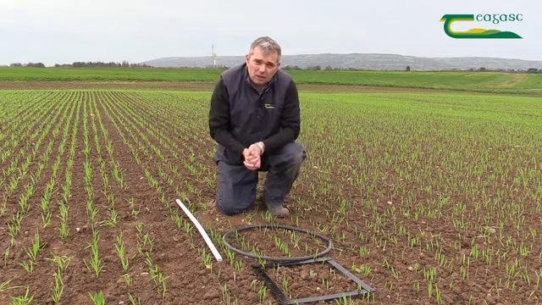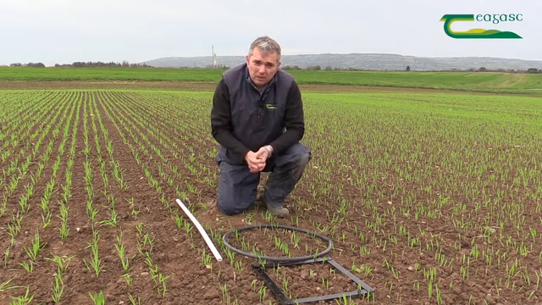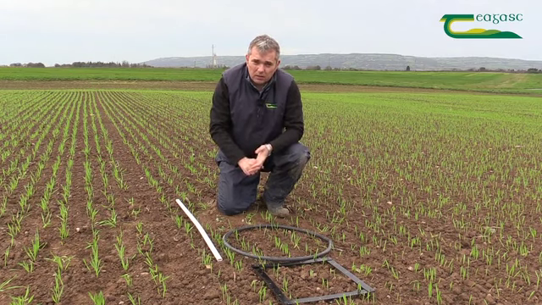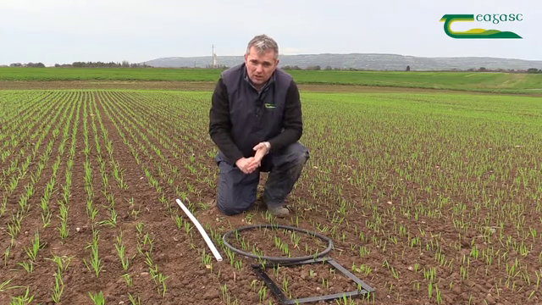So what might affect the germination rate in a field like this? There are probably three main reasons. Firstly, the soil conditions. As we get later into the season, the germination rate in winter crops generally deteriorates, so your establishment rate generally falls.